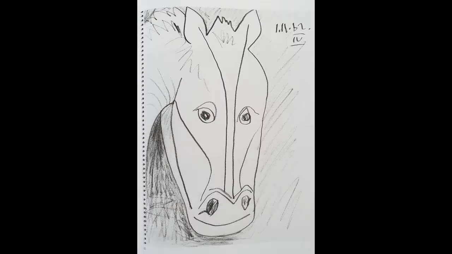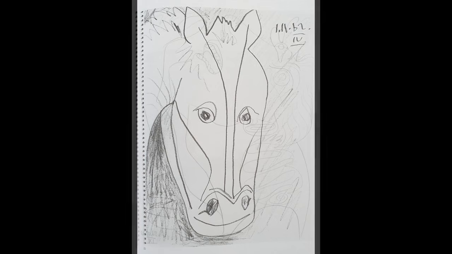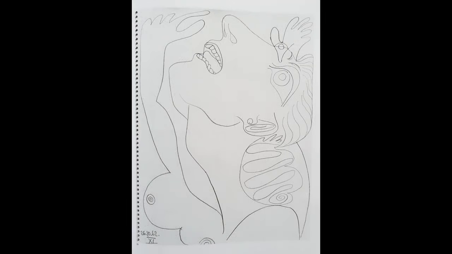In these gorgeous linear drawings, they look like quite quick blind contour drawings where he's just using a very simple line, and he's really getting a lot of information into that line. And this sort of drawing is really valuable.